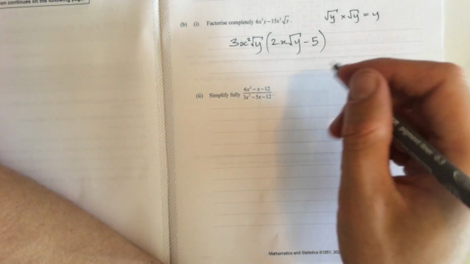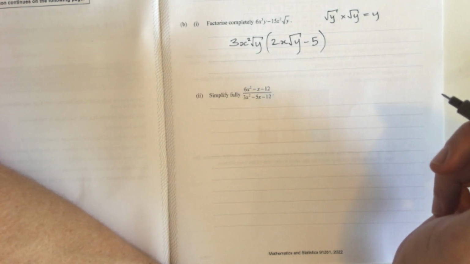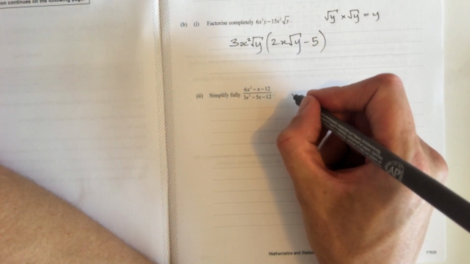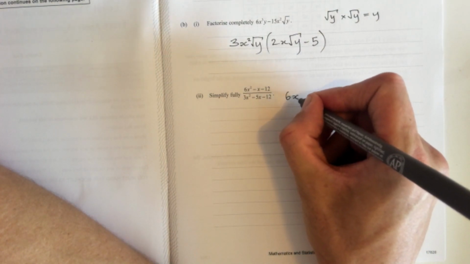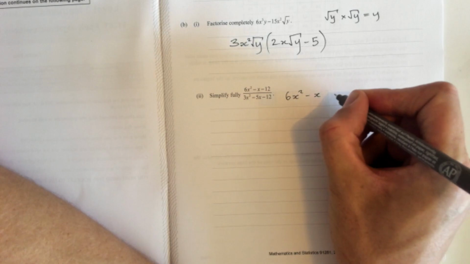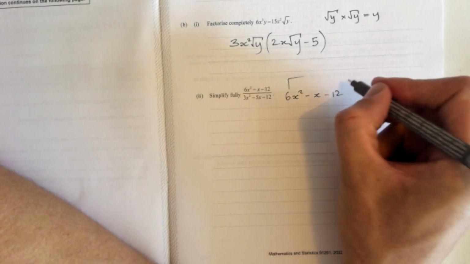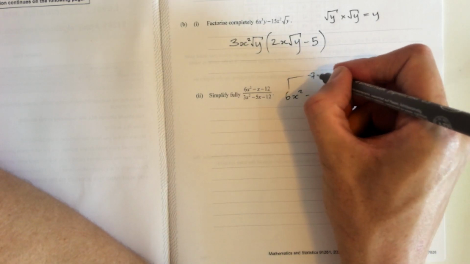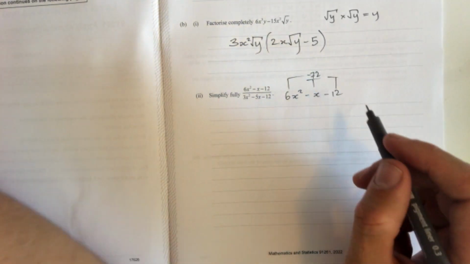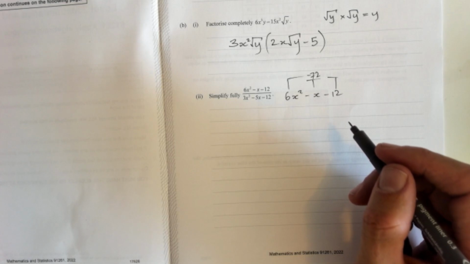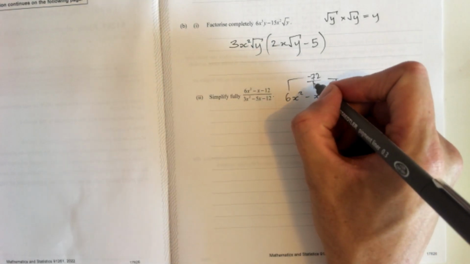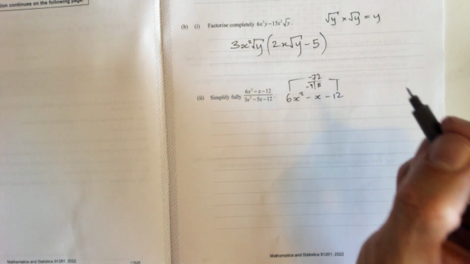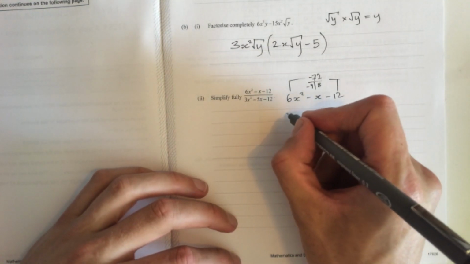Simplify fully. No like terms that I can see. I'm just going to split them up. Minus x minus 12. I'm going to do this method today. Negative 12 times 6 is negative 72. Is it like a 9 times 8 maybe? So I'm going to go negative 9 and positive 8. Is that right? Ooh, I'm questioning myself.